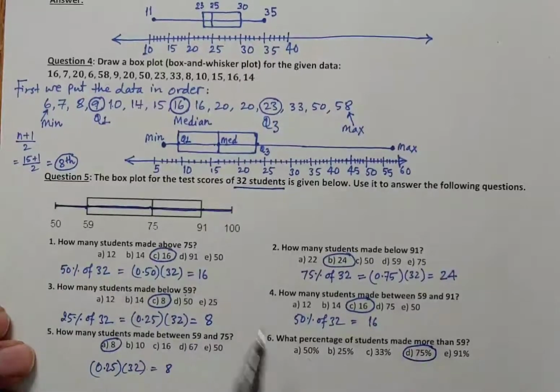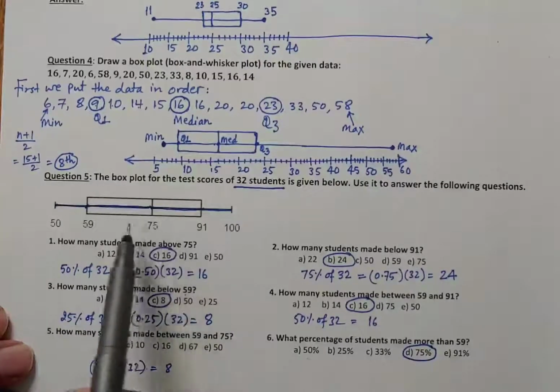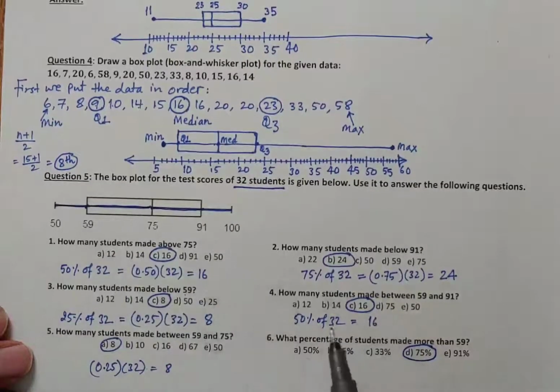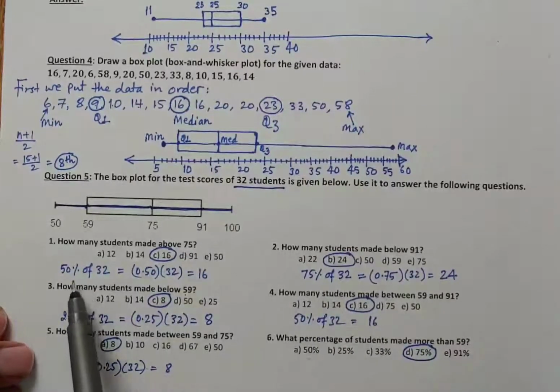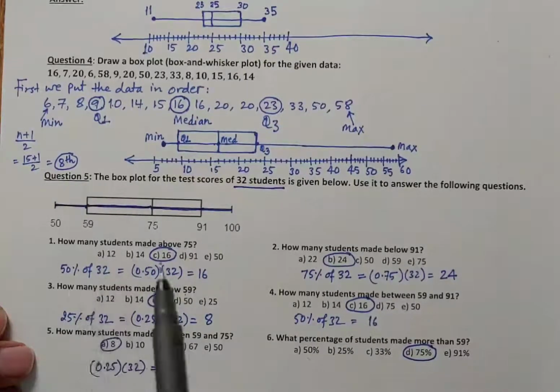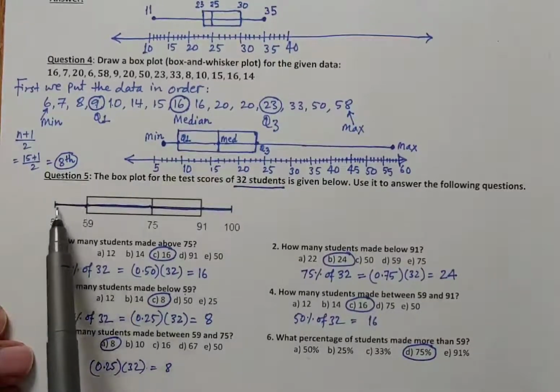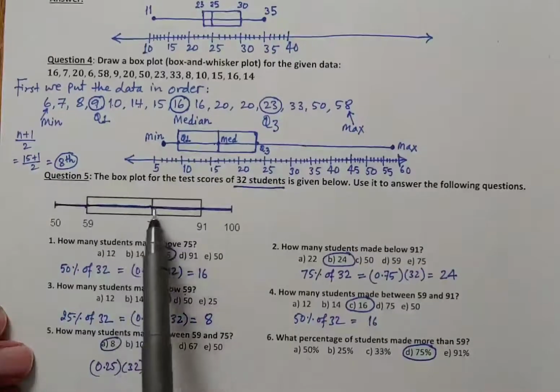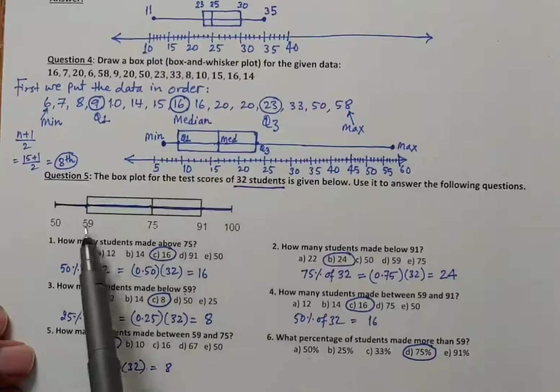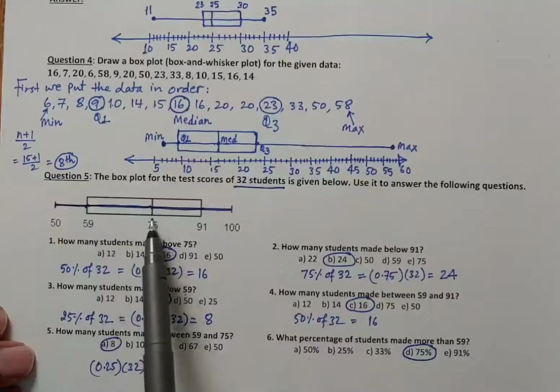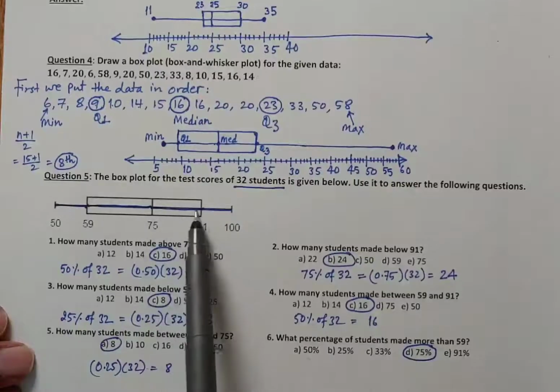Okay, so this is how we look at the box plot and answer these questions. Sometimes we need a number of students, so we multiply by the percentage, because we know that each part is 25%. If it says between 59 and 75, then that is 25%. If it says 75 and 91, that is 25%.